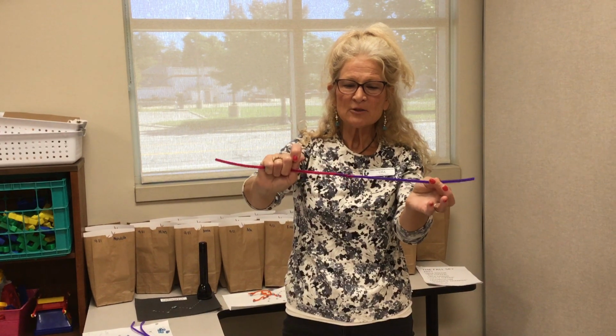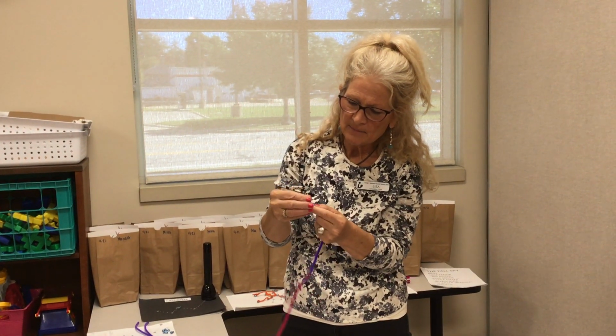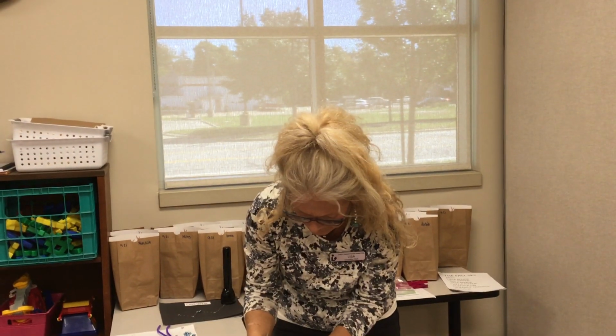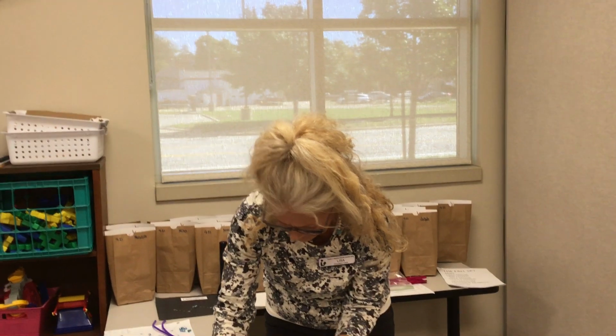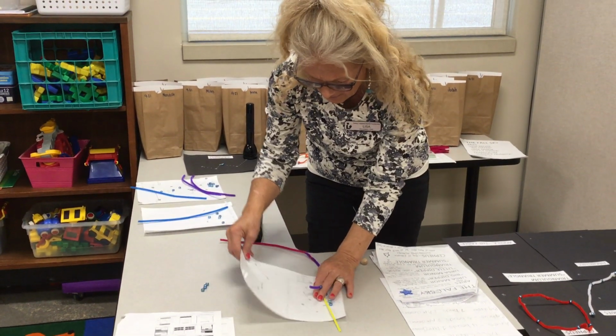So I take my 2 pipe cleaners, put them together, and then I'm going to get all of my beads on there. Maybe not all of them. Because as we look at it, it's made of 7 major stars.